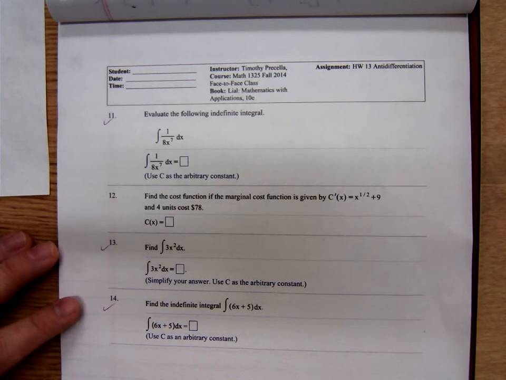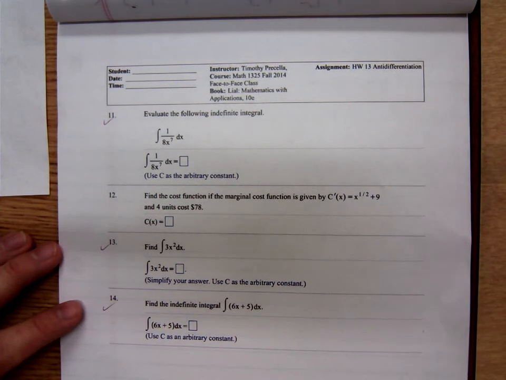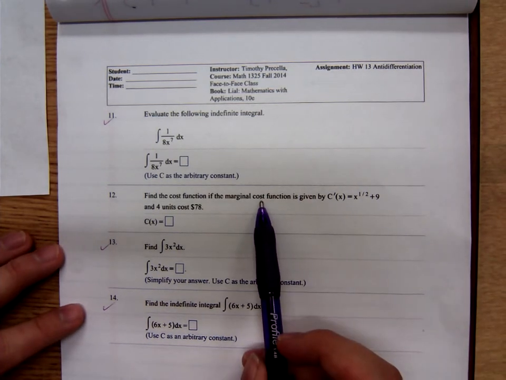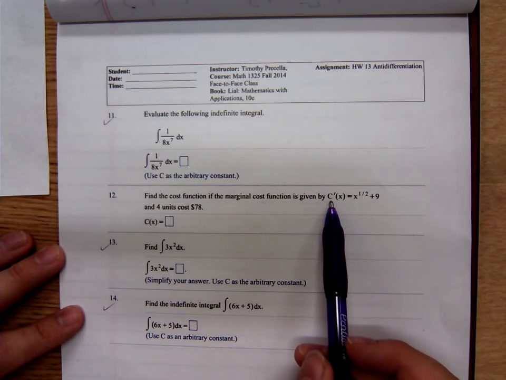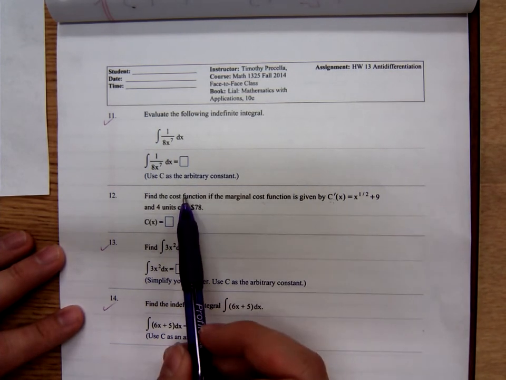Look at number 12. Find the cost function if the marginal cost function is given by c prime of x equals x to the 1/2 plus 9, and 4 units cost $78. They're giving us the marginal cost function. That means that's the derivative. They're even telling us c prime. They want us to go back to the cost function.